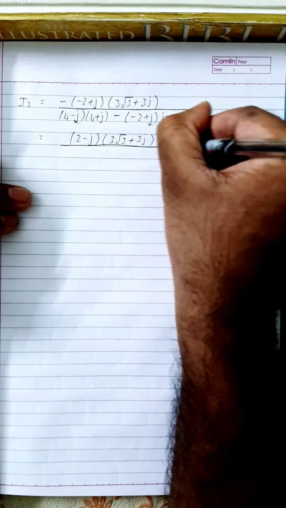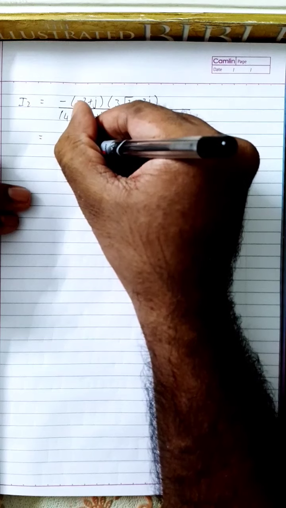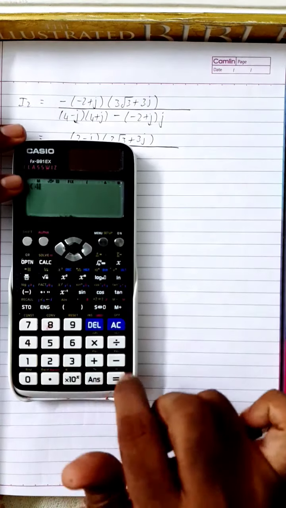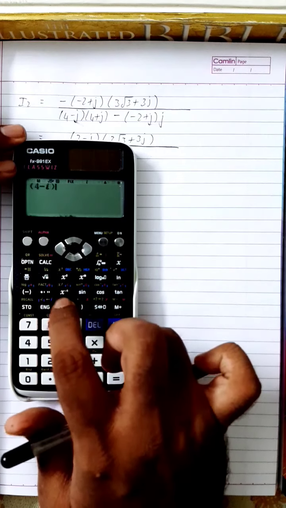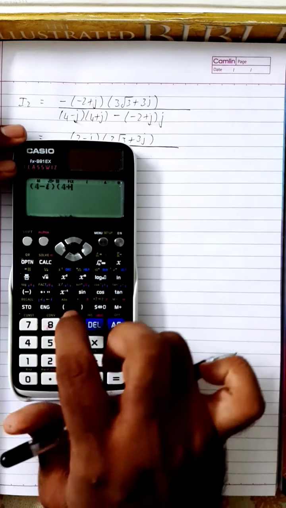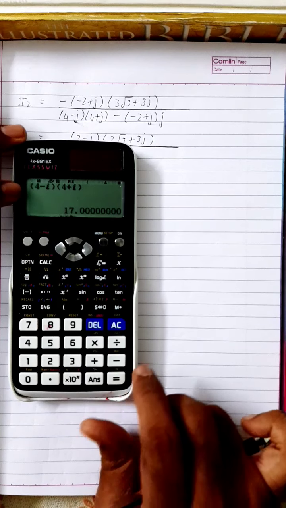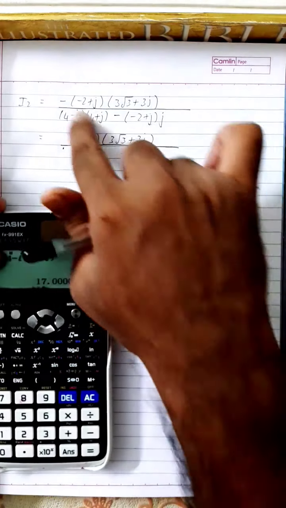And what about the denominator? Also the same thing over here, so this will become 4 minus J into 4 plus J. 4 minus J into 4 plus J is equal to 17.